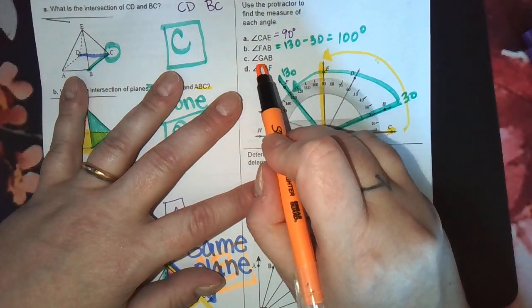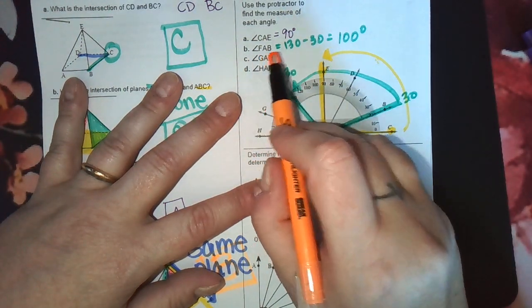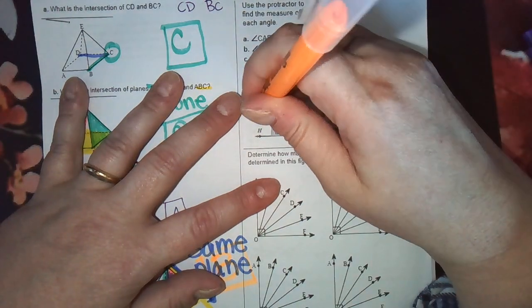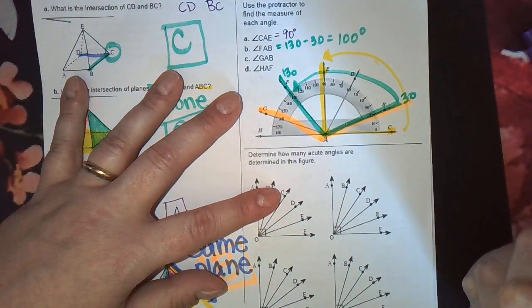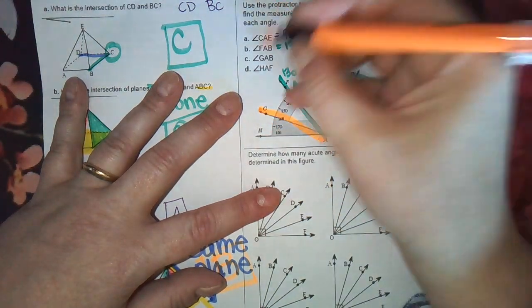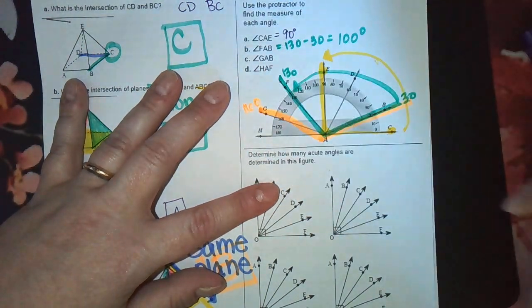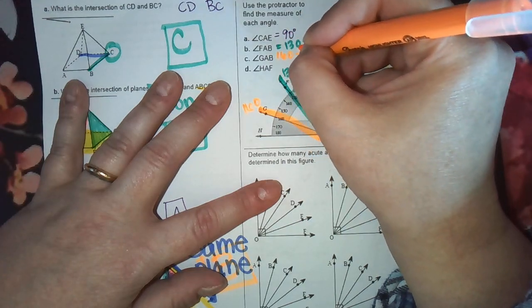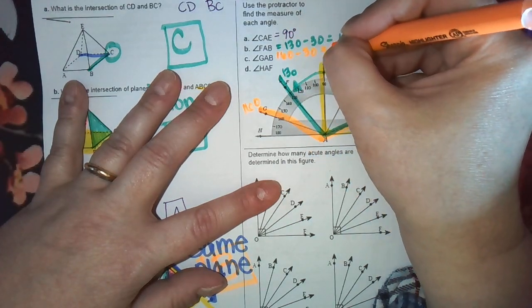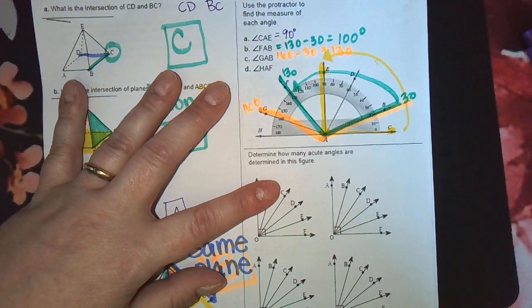Okay, let's look at part C, GAB. Same thing, subtract. G is at 160. B is 30. So we say 160 minus 30, and that makes our 130 degrees.